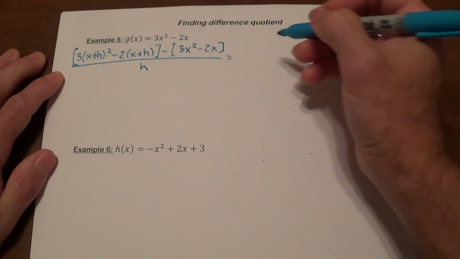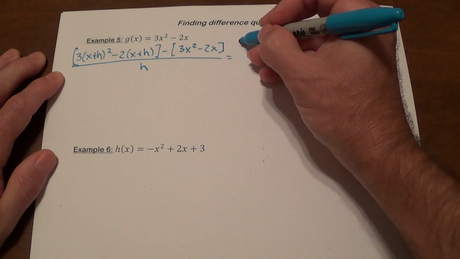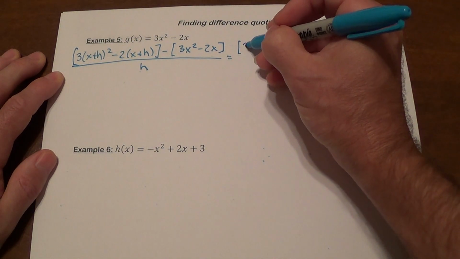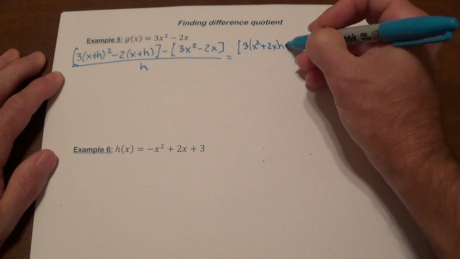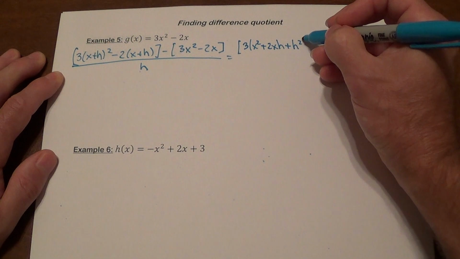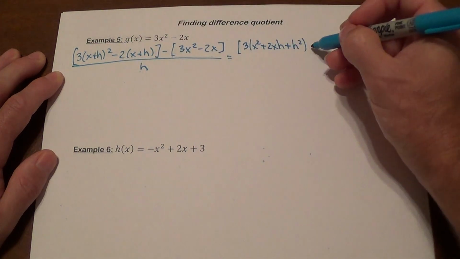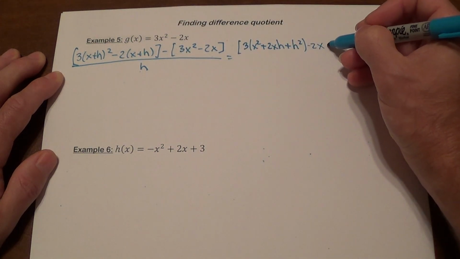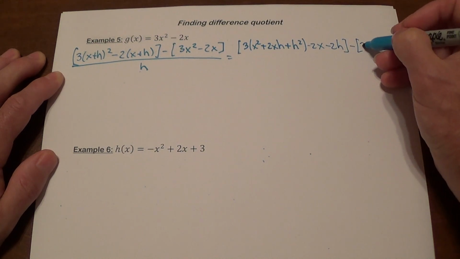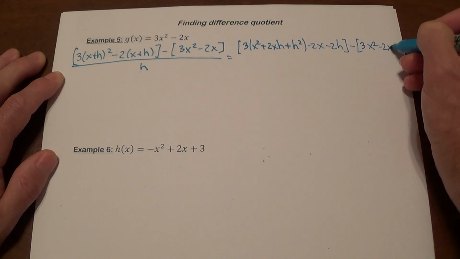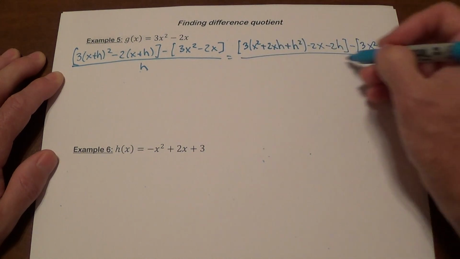Very carefully we need to distribute this. Make sure we don't miss anything. So it's 3 times (x squared plus 2xh plus h squared) minus 2x minus 2h, and then minus (3x squared minus 2x), all divided by h.